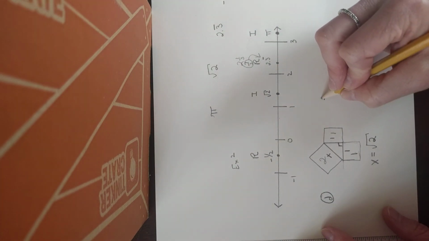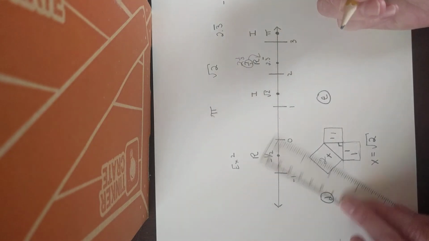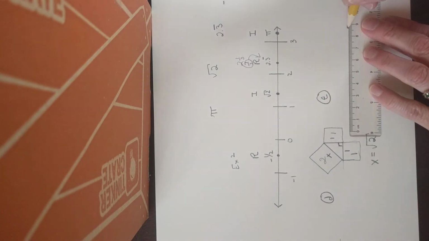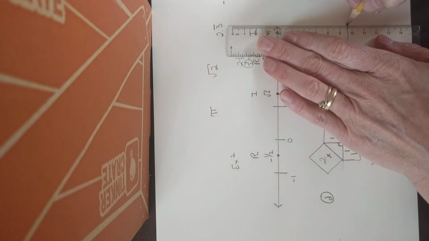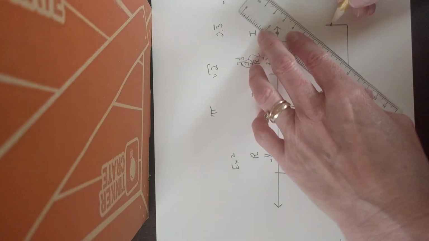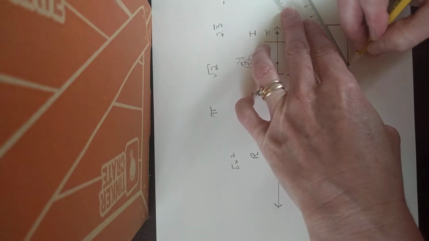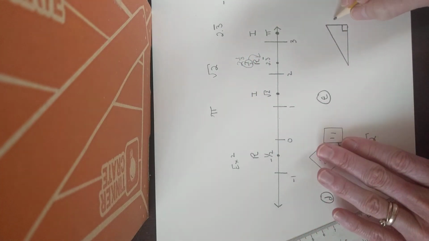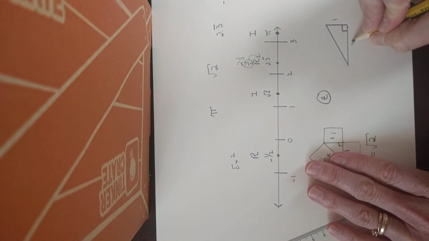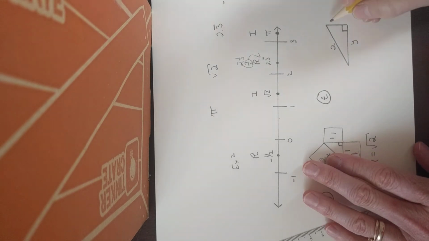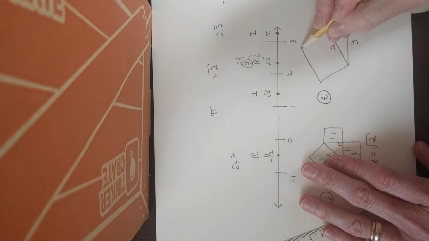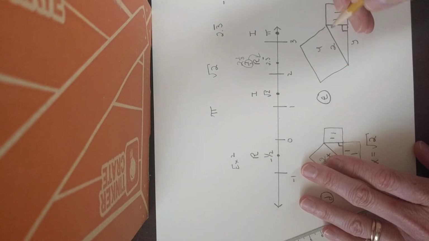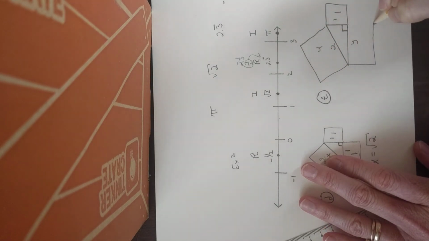And similarly, example E also has a right triangle. And on this one, they've left one of the legs off. This length is 1, this length is y, and this length is 2. So 1 squared is 1, 2 squared is 4, and we don't know this one.